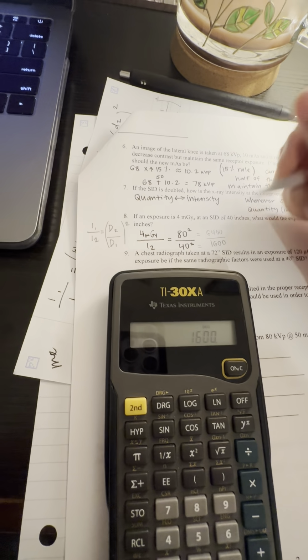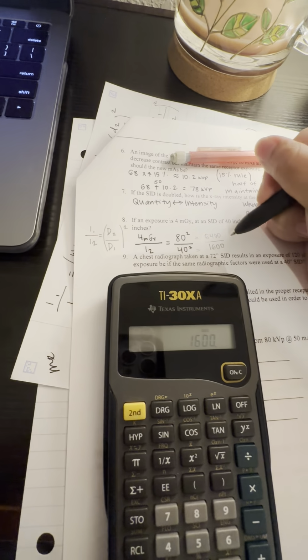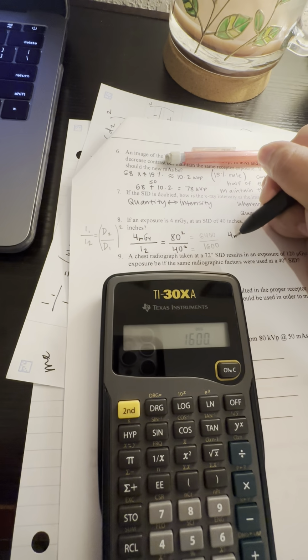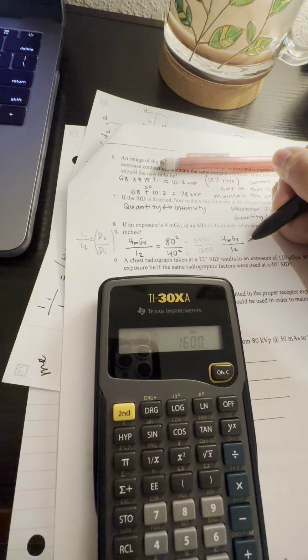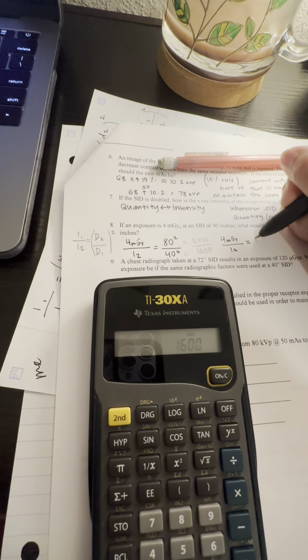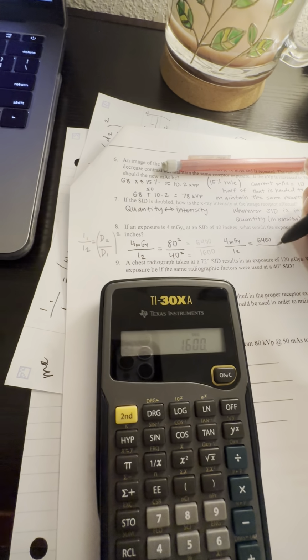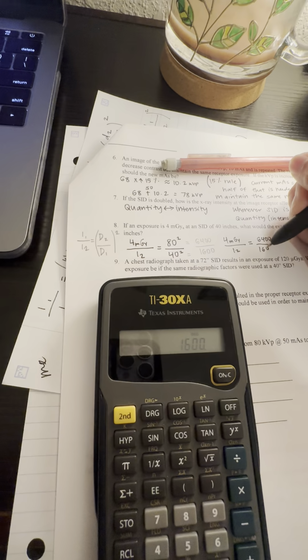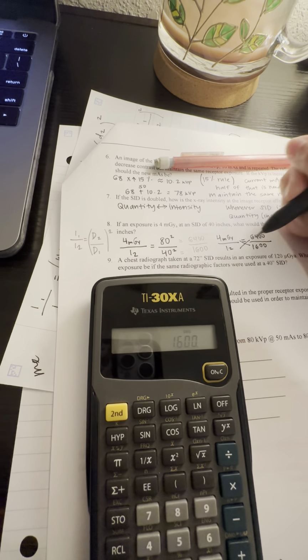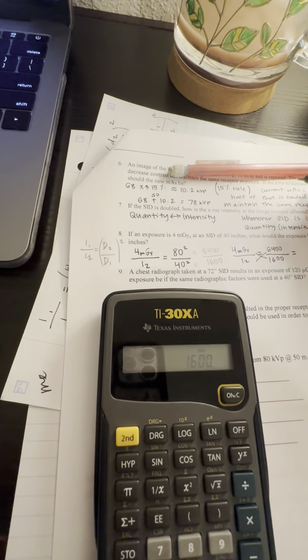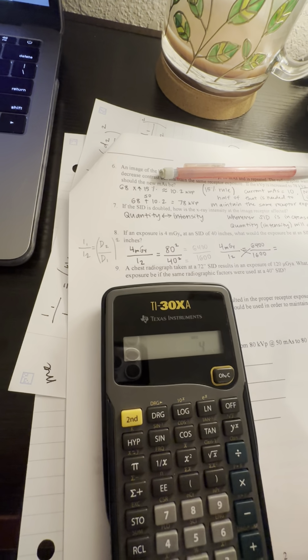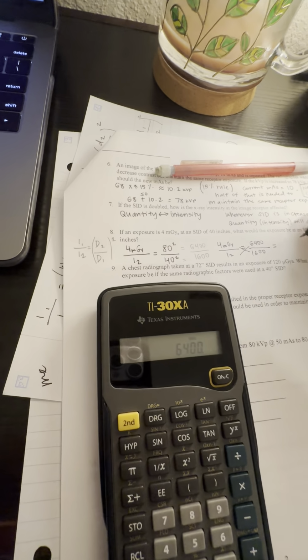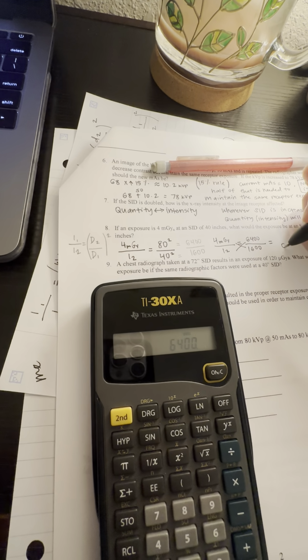So our new equation is 4 micrograys over intensity 2, which we still don't know, equals 6,400 over 1,600. Now we're going to cross multiply those. That's going to give us 4 times 1,600, which is 6,400, the same thing.